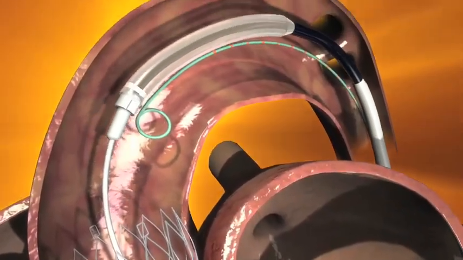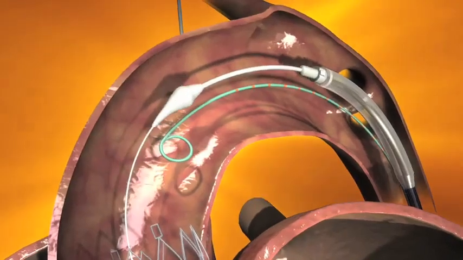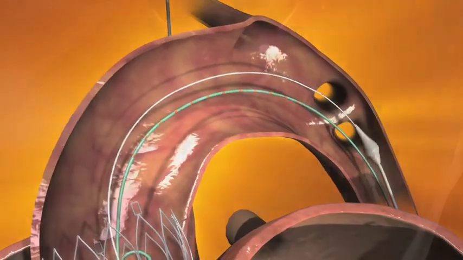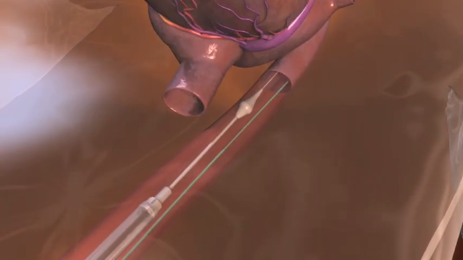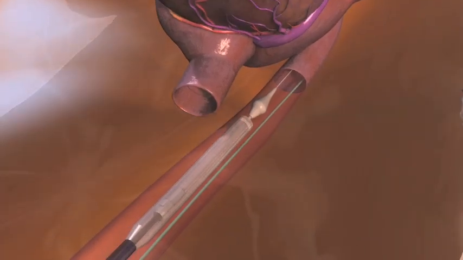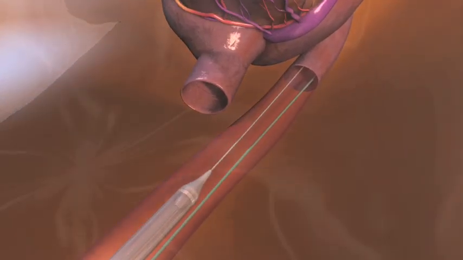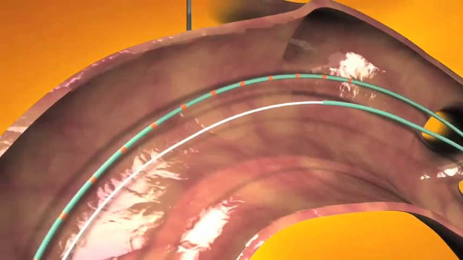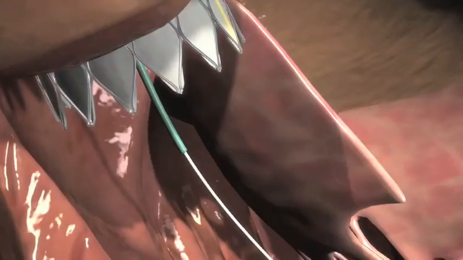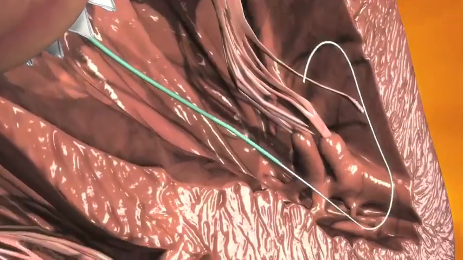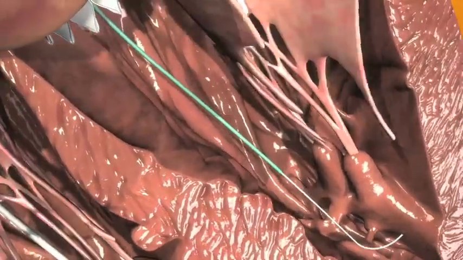Withdraw delivery catheter to the descending aorta while maintaining guide wire position. Close the delivery catheter capsule and remove the delivery catheter over the guide wire. Advance a 6 French pigtail catheter over the guide wire into the left ventricle. Remove the guide wire and connect the pigtail catheter to the transducer.